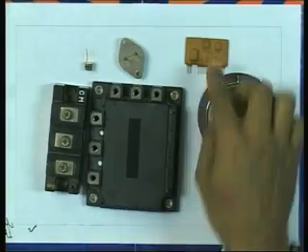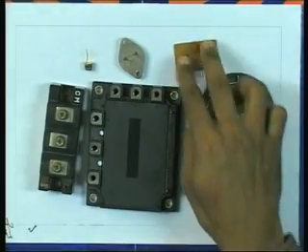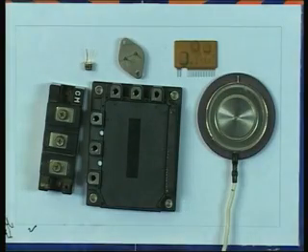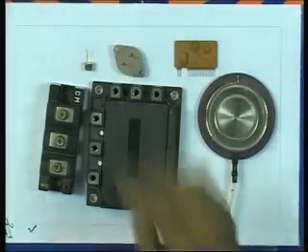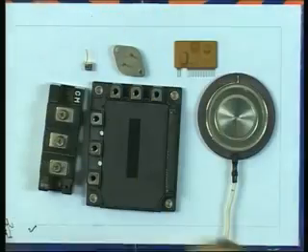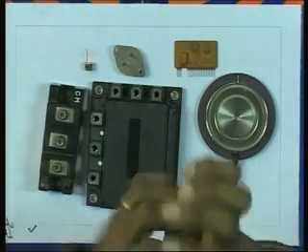a dedicated IC, a dedicated circuit which provides the gate drive for the controllable switch. So the progress in power electronics is primarily due to the advances in power semiconductor devices.